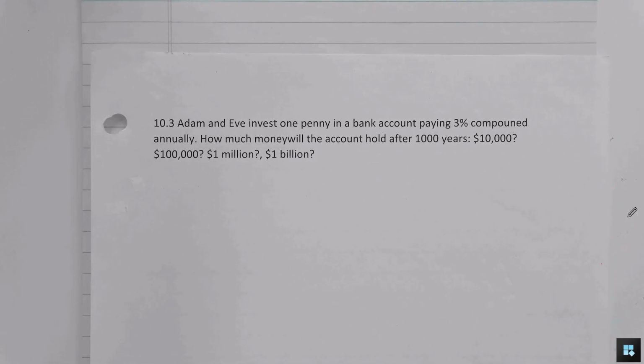So we start here with Adam and Eve invest 1 penny in a bank account, paying 3%. That's supposed to be compounded annually. How much money will the account hold after 1,000 years? Will it be $10,000, $100,000, $1 million, or $1 billion? Go ahead and write what you think it will be. In a little while we'll figure out how much it will be, and you'll see if you are correct or not.